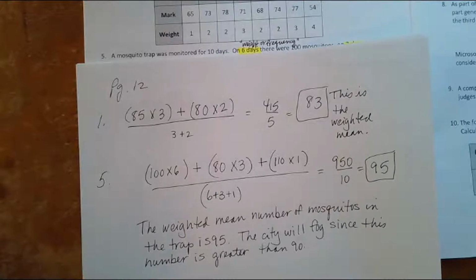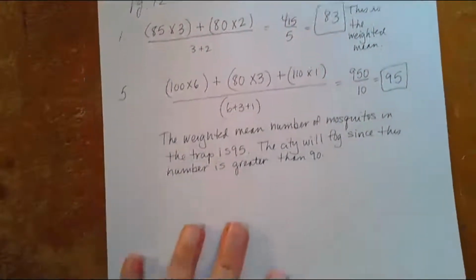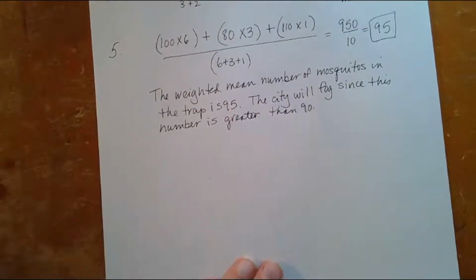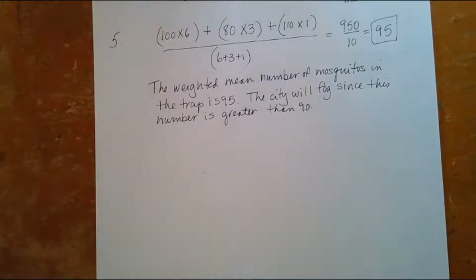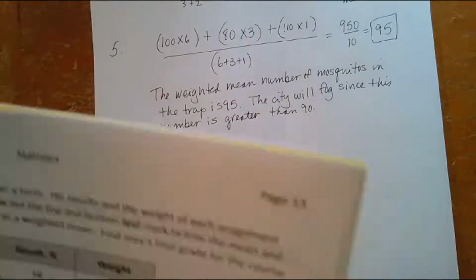All right, that was number 5. Let's take a look at maybe one more question, unless there's a particular question you want me to do, just let me know, okay? Let's take a look at number 8, because it's a little more involved, right?